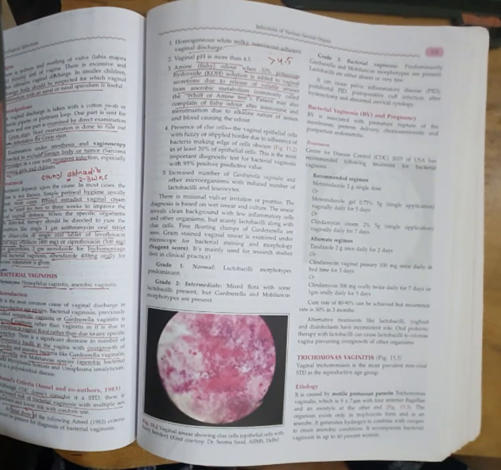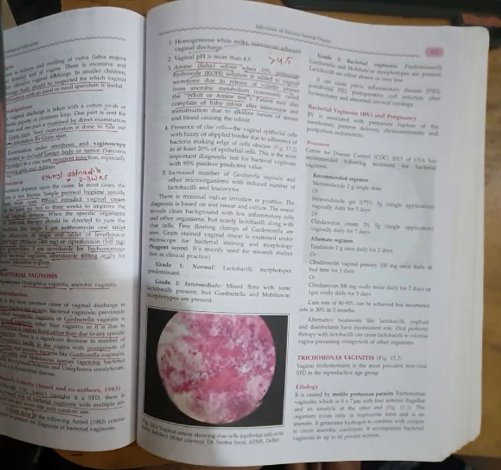Remember and understand the concept. What is the whiff test? Whenever anyone asks, you should explain this. After adding 10% KOH solution to the vaginal secretion, there is a reaction because of anaerobic metabolism by the anaerobic bacteria. They combine with the KOH solution and release volatile amines. This is called the whiff test or amine test.